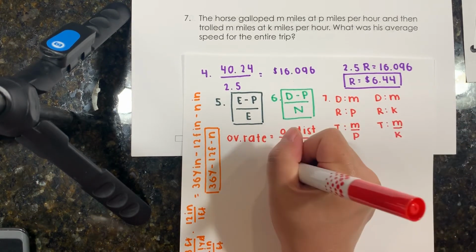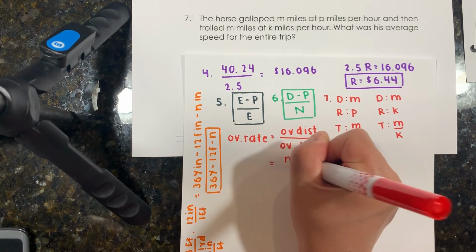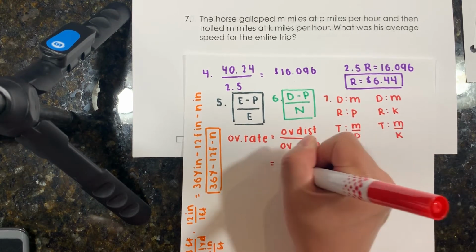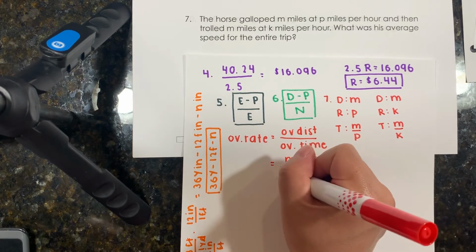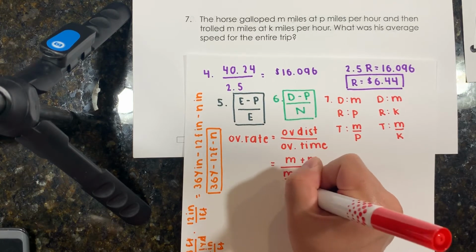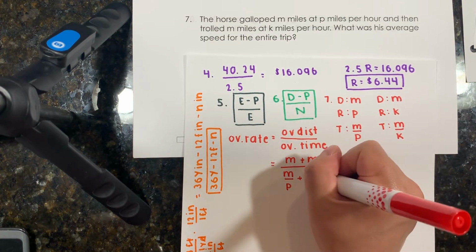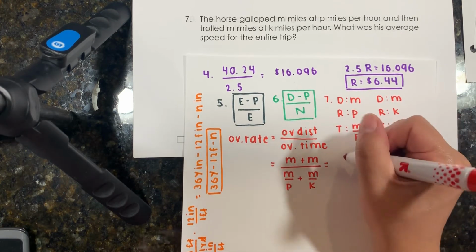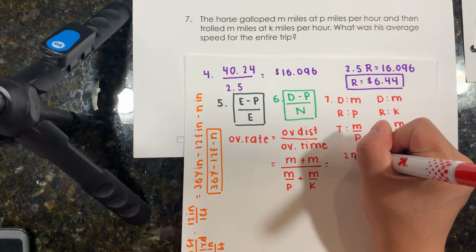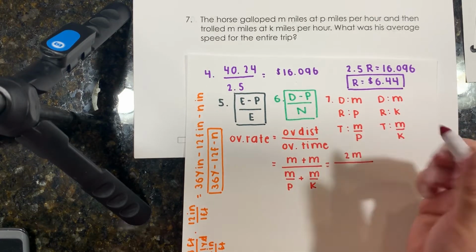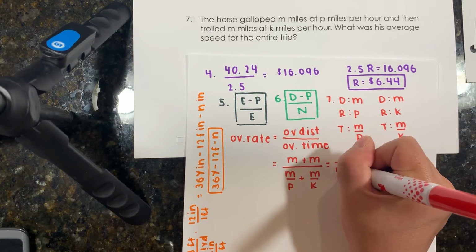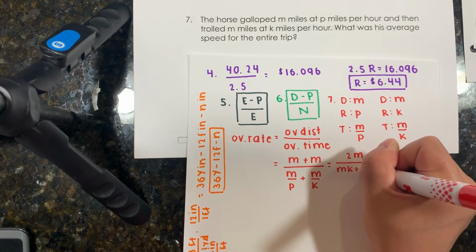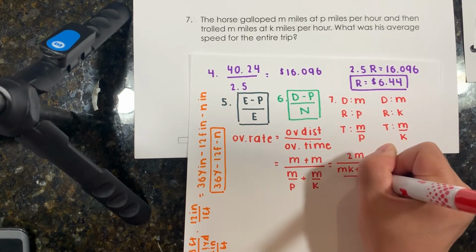So the overall distance on this one is going to be N plus M. The overall time is going to be N over P plus M over K. So now you get the fraction N plus M over (NK plus MP) over PK.